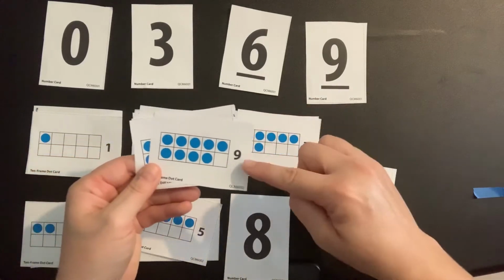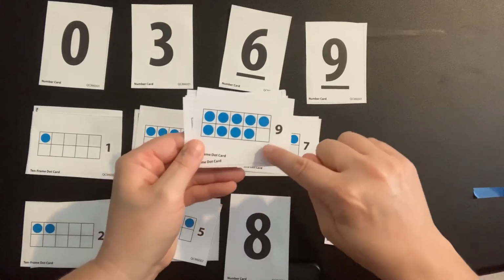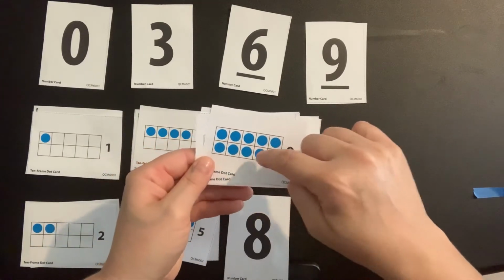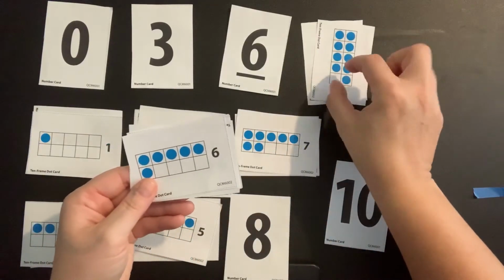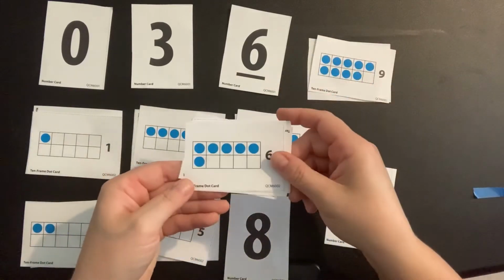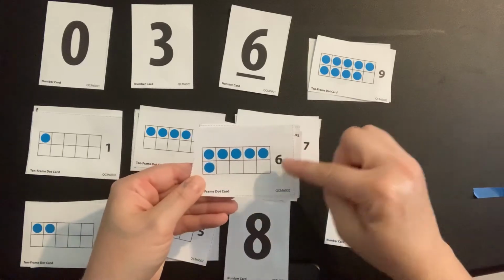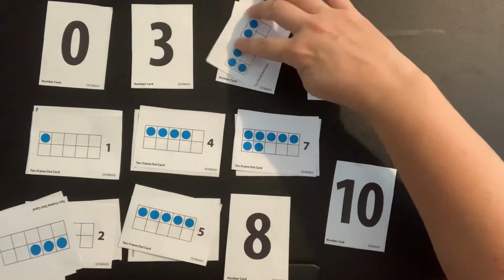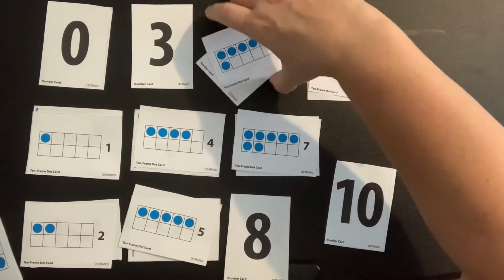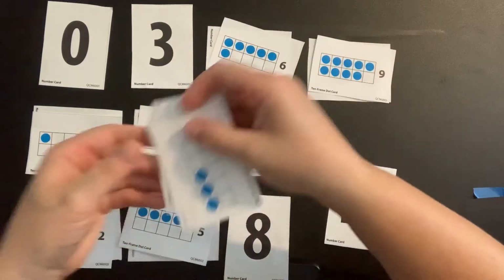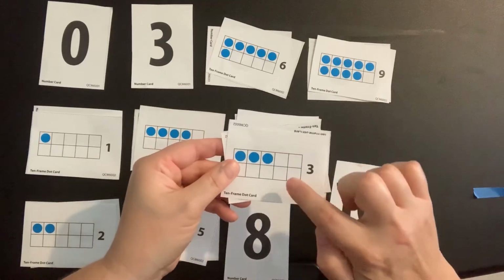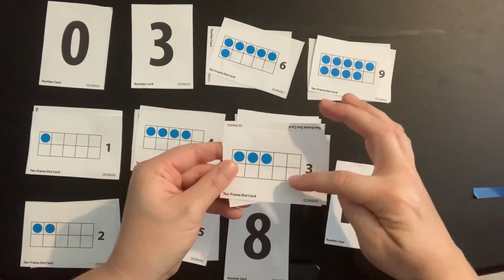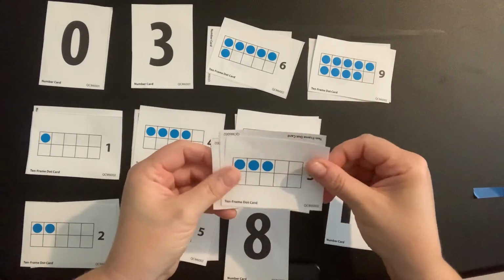All right, here comes number 9. You can tell this is a 9, remember, because it has that open space there. 5, 6, 7, 8, 9. Always check your work if you're unsure. And of course, right after that is number 6. It has 4 less dots than 10, because 4 and 6 make 10. Get on there, number 6. Easy peasy chicken sneezy. Number 3, 3 dots and 7 open spaces. 3 and 7 make 10.